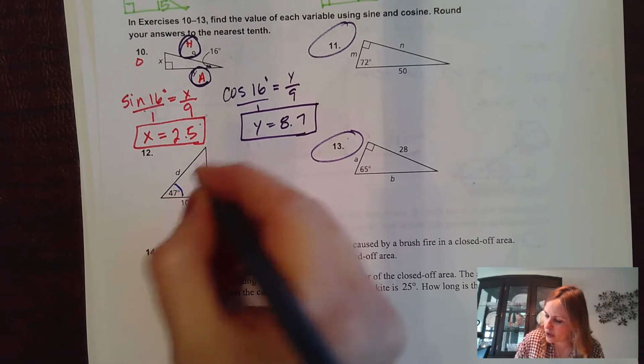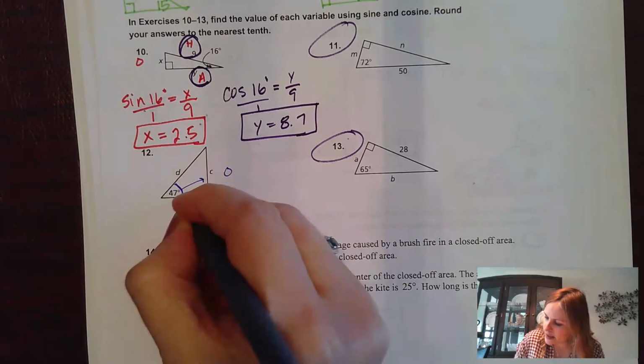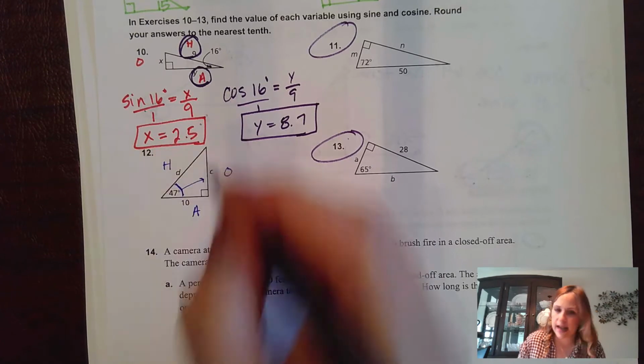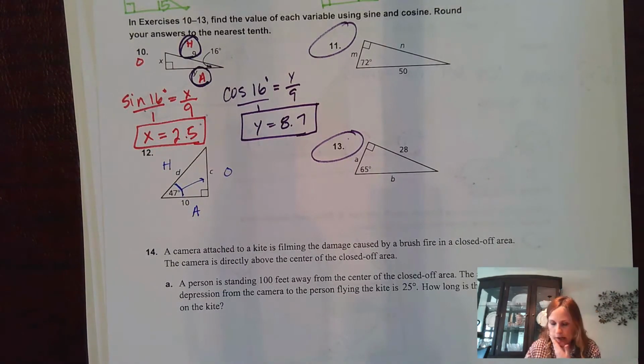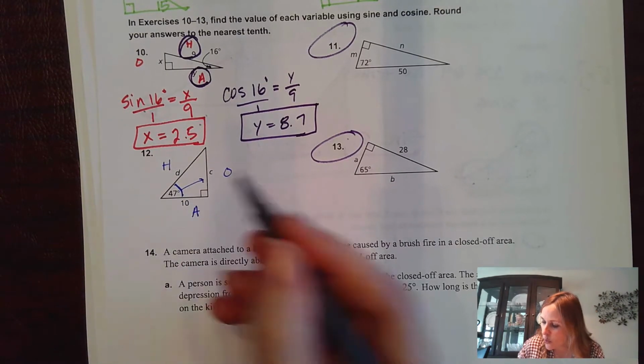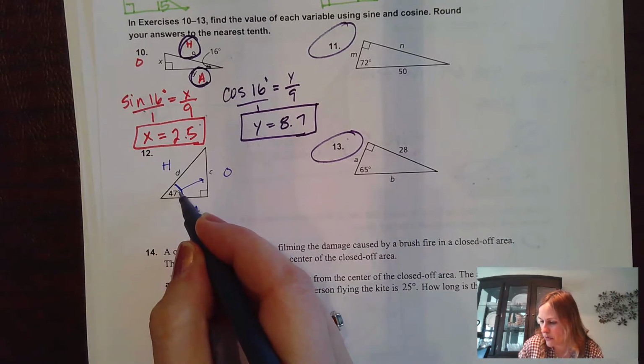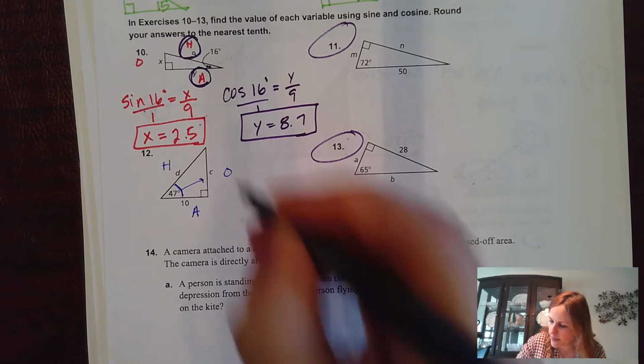Here is a 47-degree angle. This is my opposite side, this is my adjacent side, this is my hypotenuse. So I would start by labeling your triangle so you kind of know what you're dealing with. So what do you want to solve for first? Well, maybe you want to solve for C, okay? So that's what I'm going to go for.